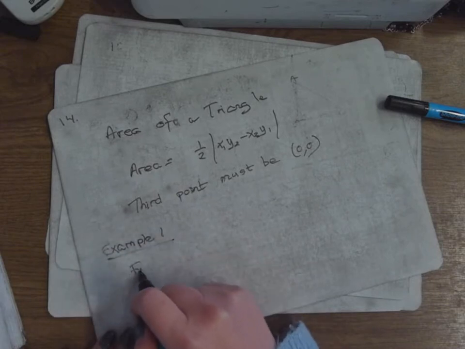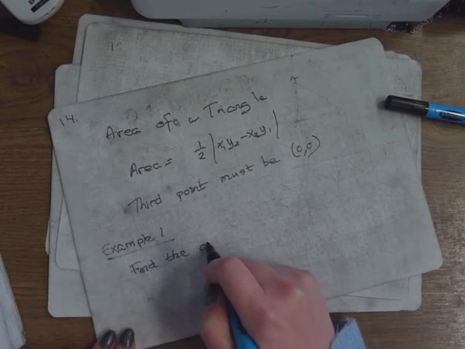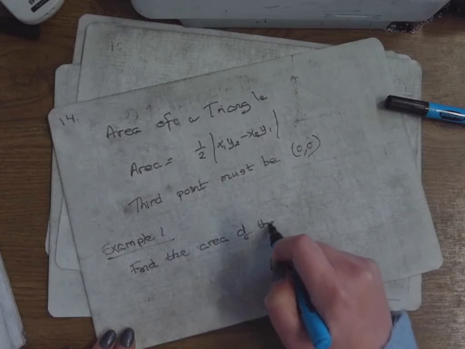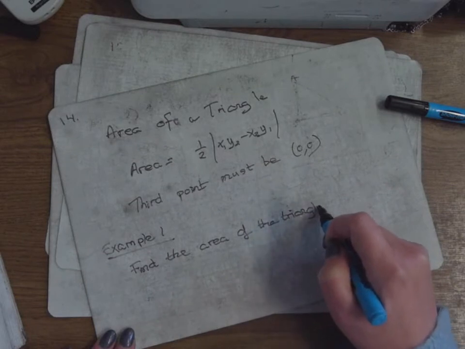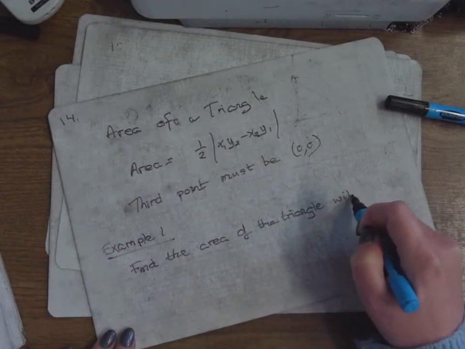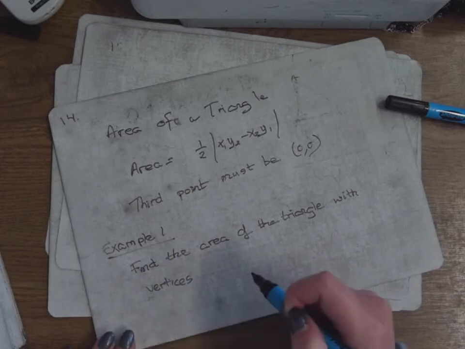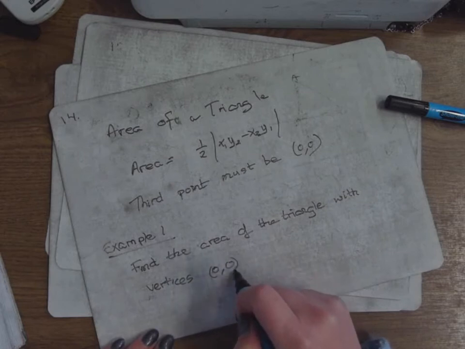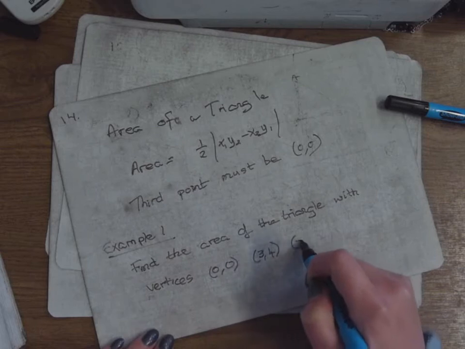Find the area of the triangle with vertices, I might go one with naught naught, 3, 4, and -2, -6.